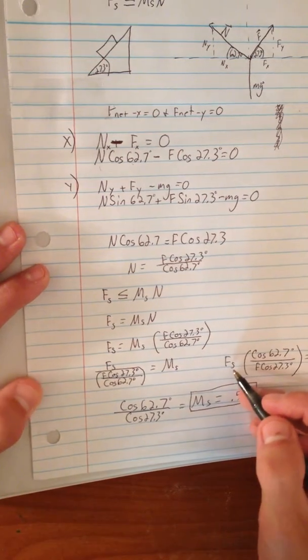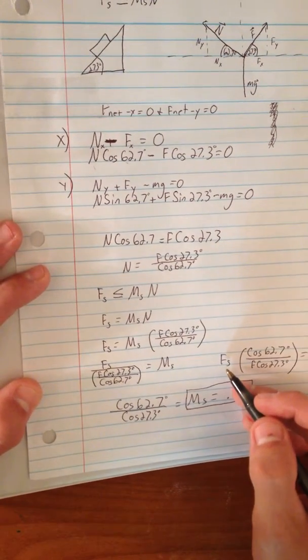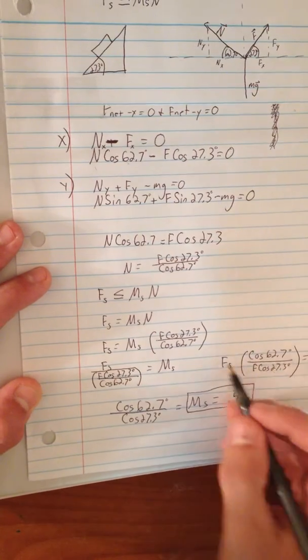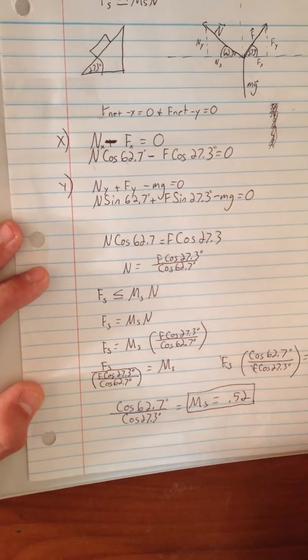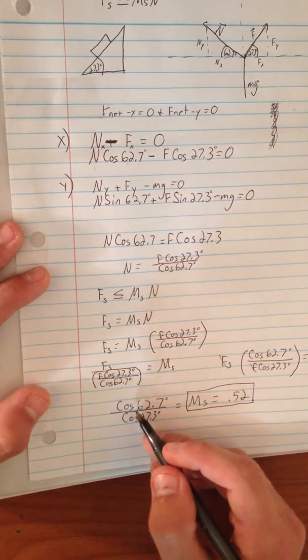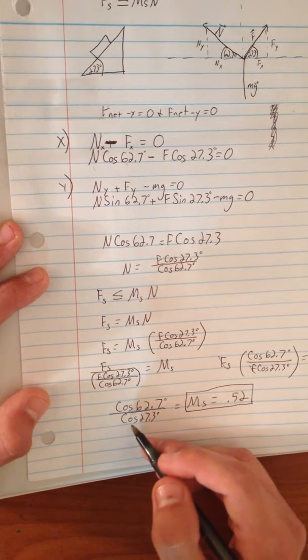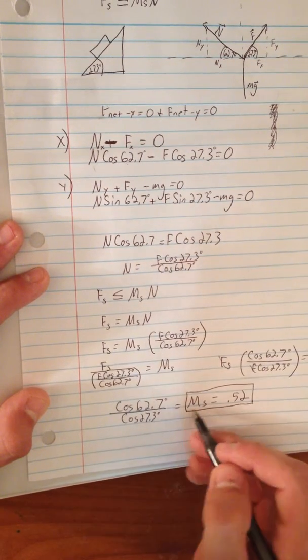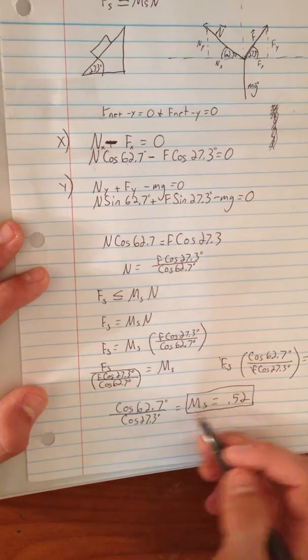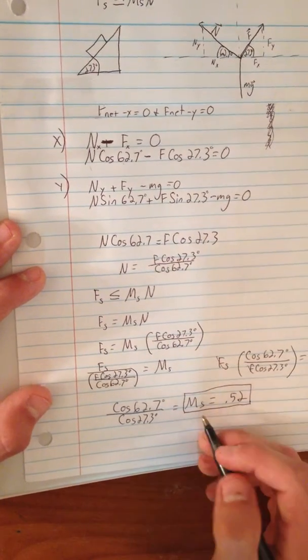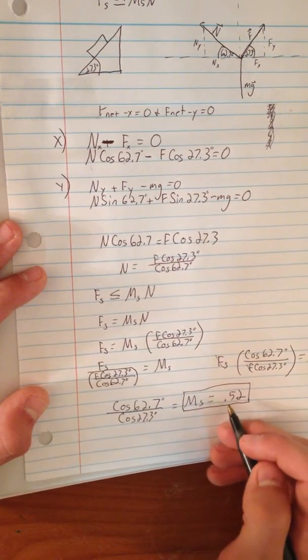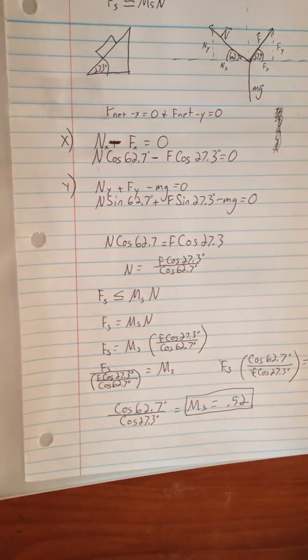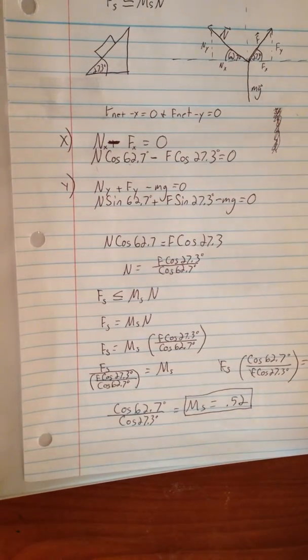I'd like to multiply by the reciprocal, so I can see that these two are going to cancel out, and we end up with cosine of 62.7 over cosine of 27.3 equals the coefficient of friction. After you divide those, you end up with the coefficient of friction equals 0.52. Now this is how you find the coefficient of friction in this problem.